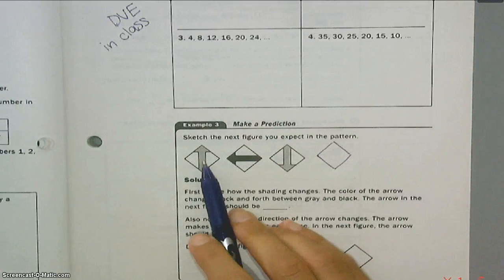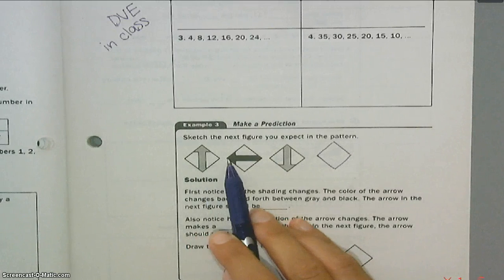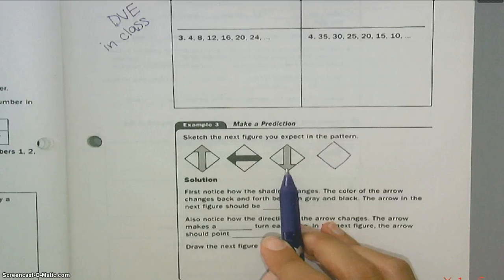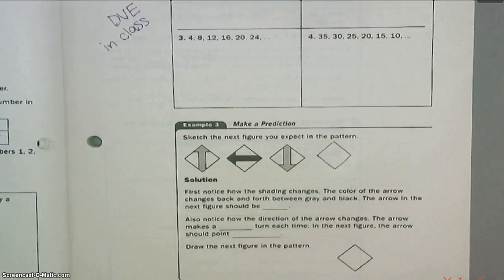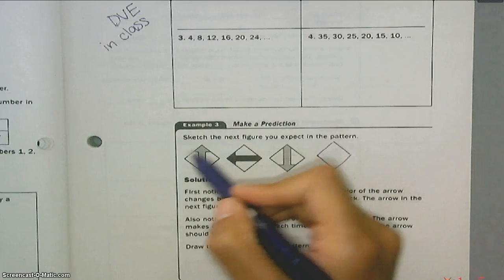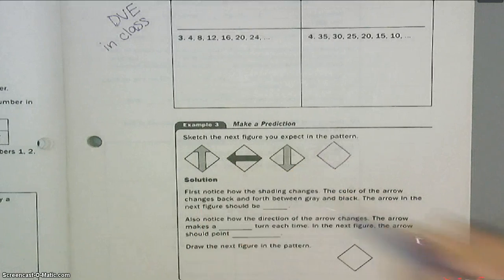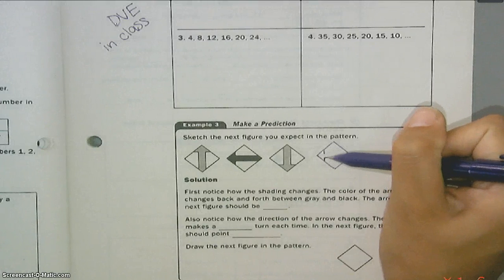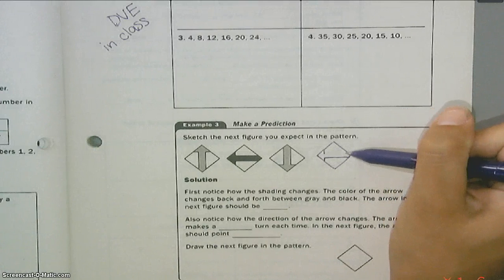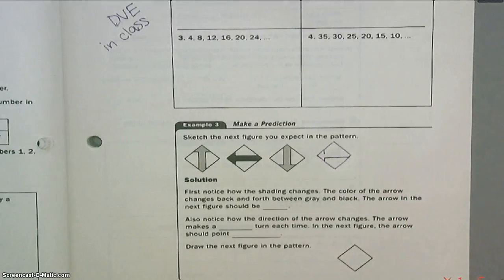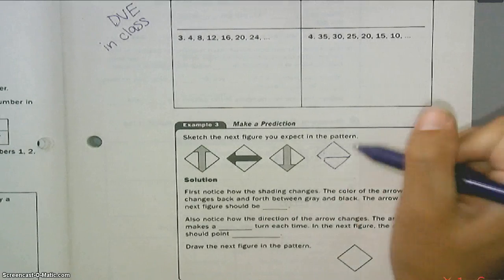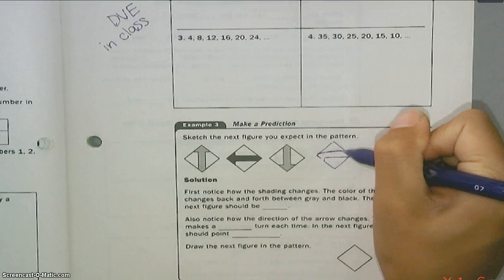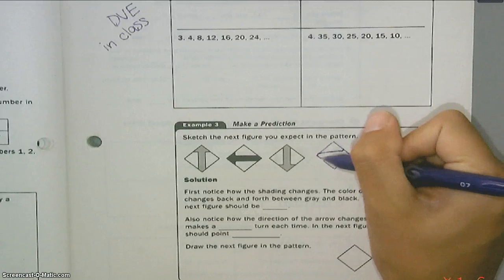All right, so the arrow goes up, left, down. It needs to go to the right next. I believe it's turning counterclockwise every time. So the arrow is going to go this direction now. Oh, I'm sorry. That would be to the left again. The arrow is going to the right now.